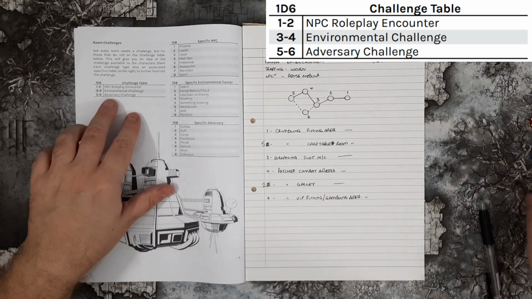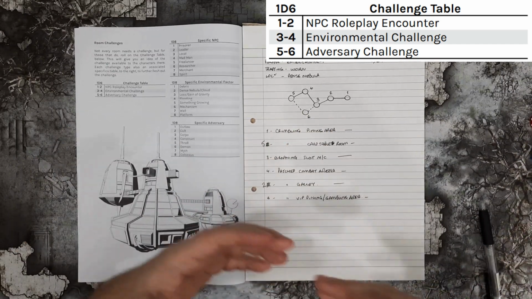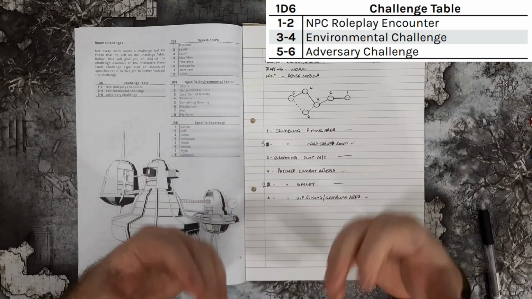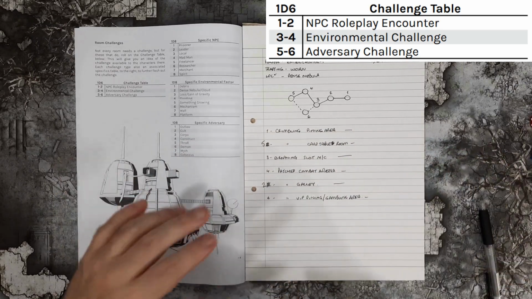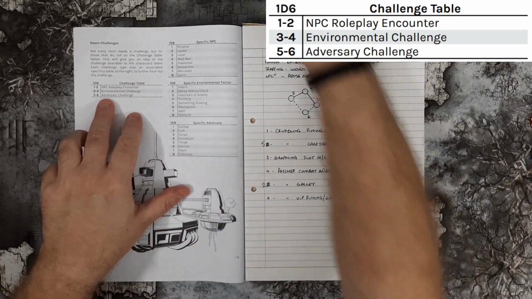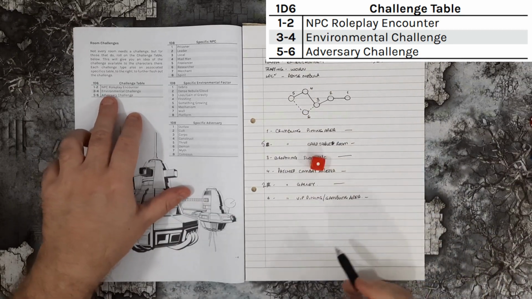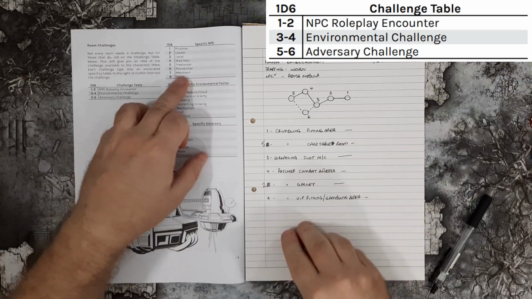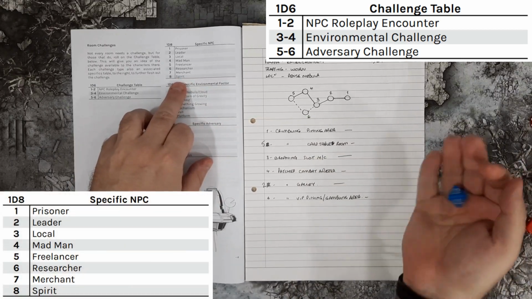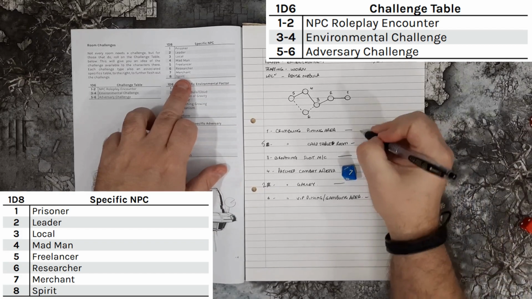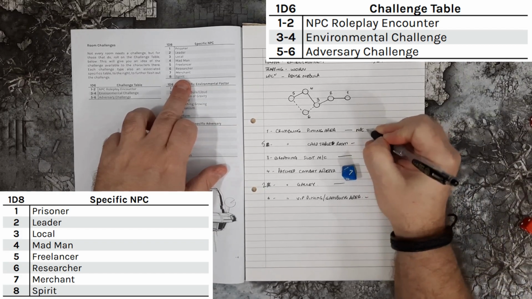Let's have a look. Right, so room 1, this is going to be the front of the establishment, where it's basically just a restaurant to hide what goes on behind. So we're rolling a d6. We get a 1, no surprise there. NPC. Okay, so now we roll a d8. We got a 7, a merchant. NPC.